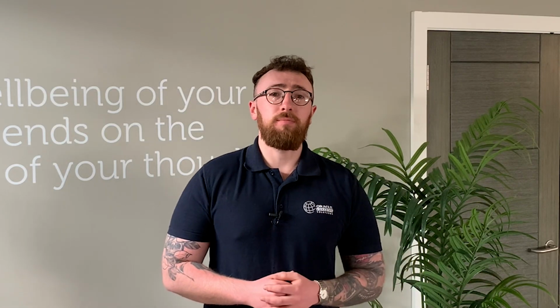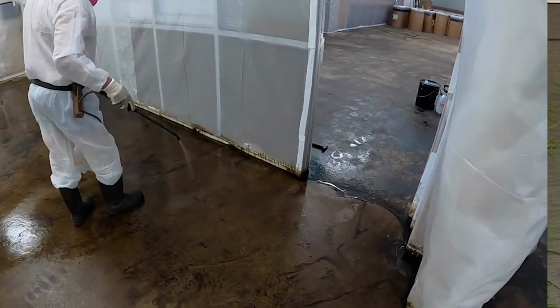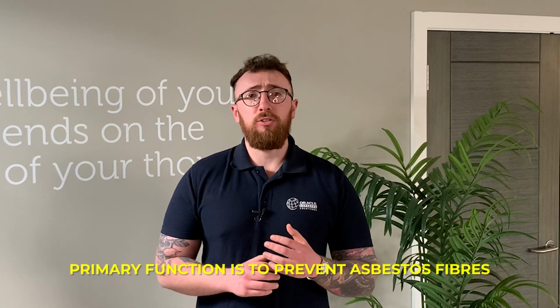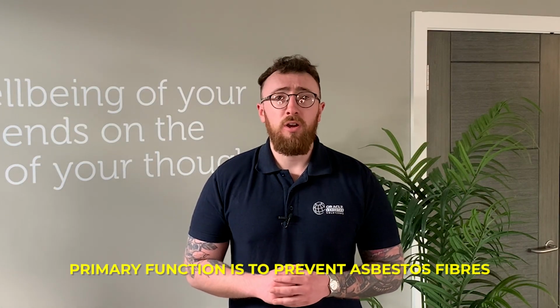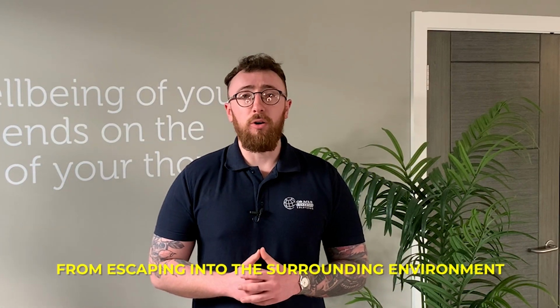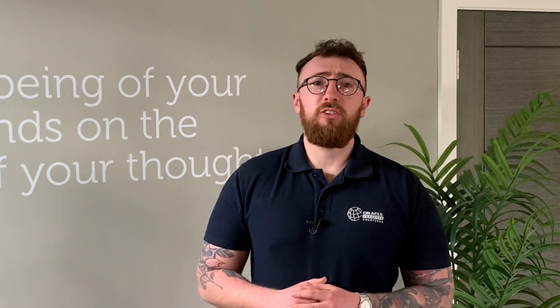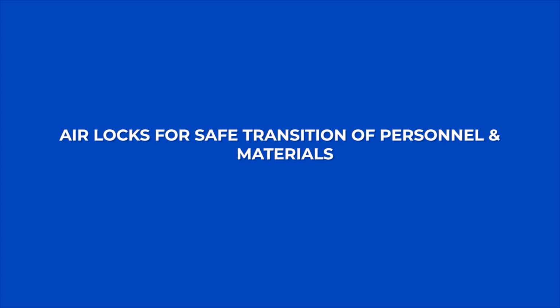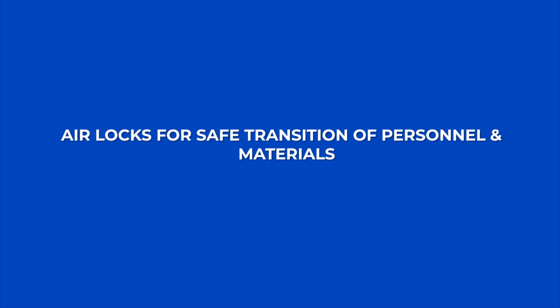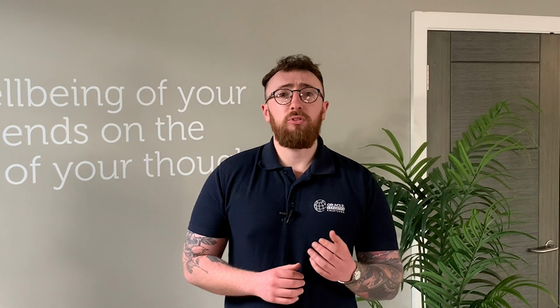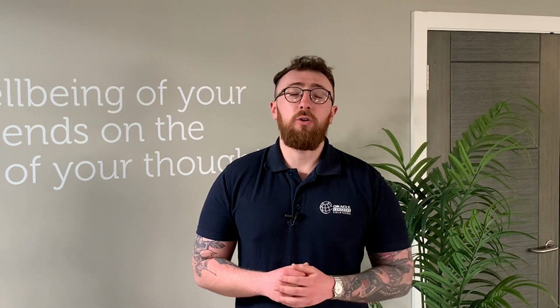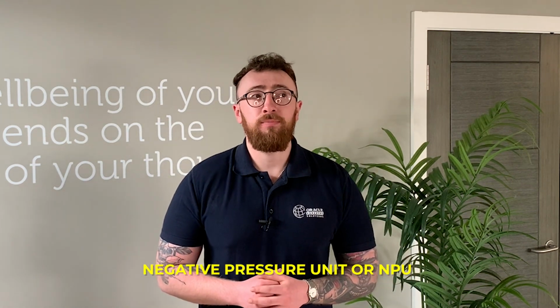workers and the public. An asbestos enclosure is essentially a barrier system that envelopes the area where the asbestos removal work is taking place. Its primary function is to prevent asbestos fibres from escaping into the surrounding environment. Such enclosures incorporate several key features to ensure their effectiveness. These include airlocks for safe transition of personnel and materials, viewing panels for supervision, and a specialised ventilation system known as a negative pressure unit, or NPU.